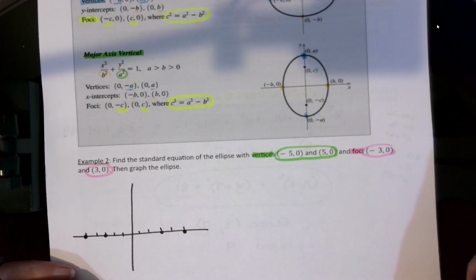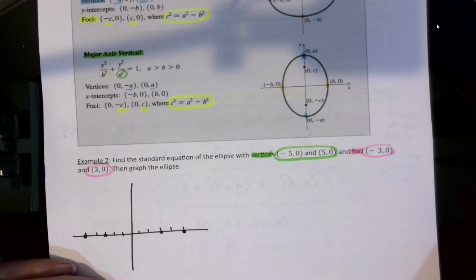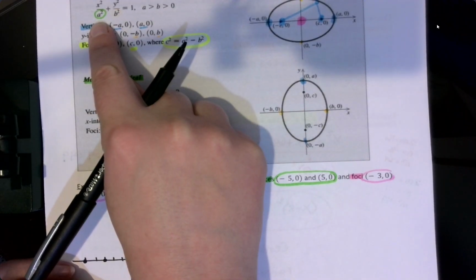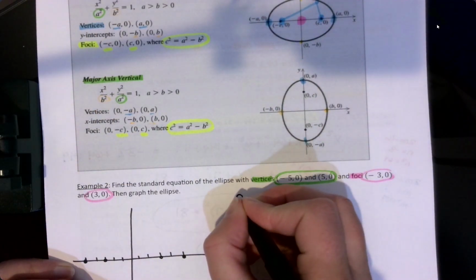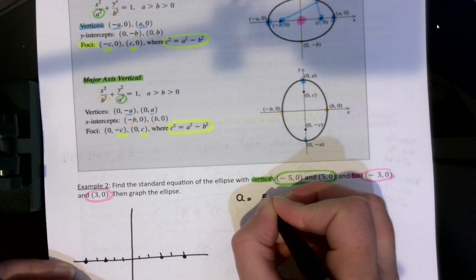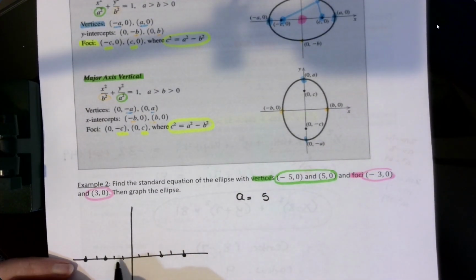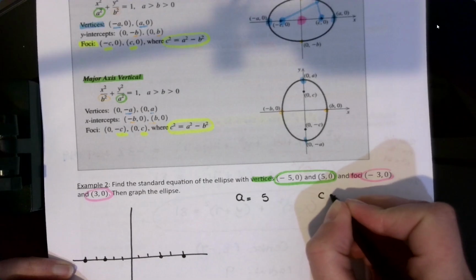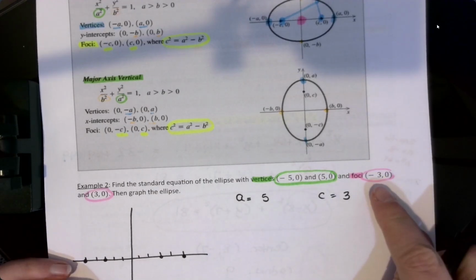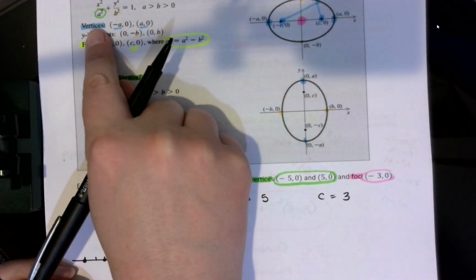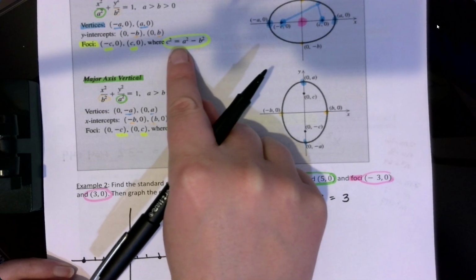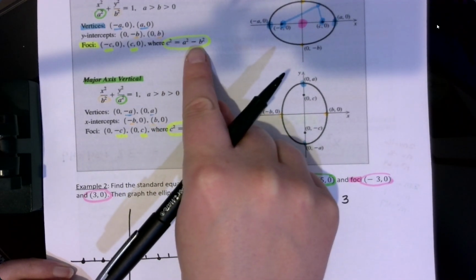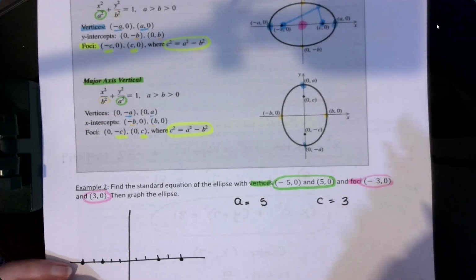Okay, in the equation, I could actually set up what the beginning looks like. I know x over a. I can find the a value. So the a value is 5, since I count out 5 in both directions right here. And I know the c value is 3. I don't need c for the equation, but I can use this statement about foci with the a value and the c value in order to find b, and I do need b for my equation.